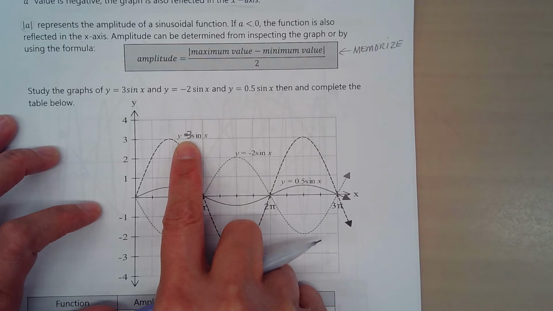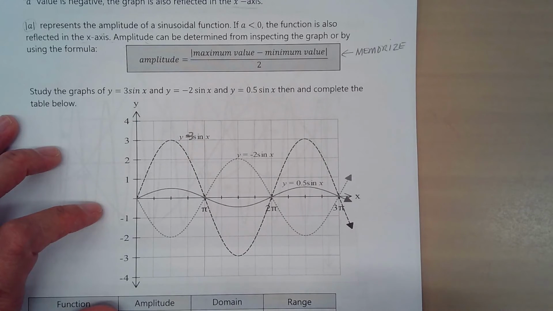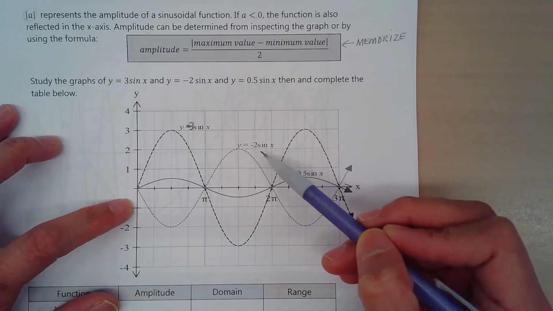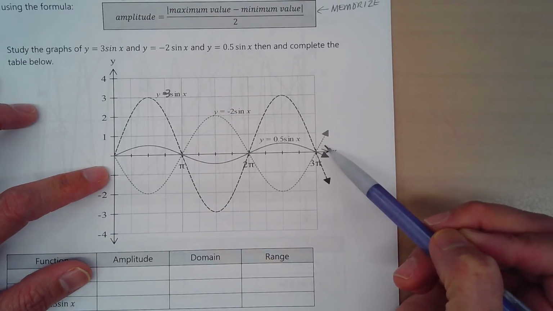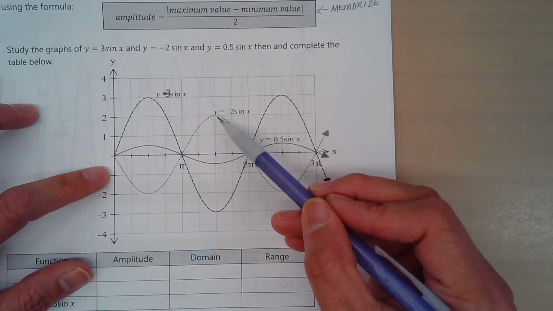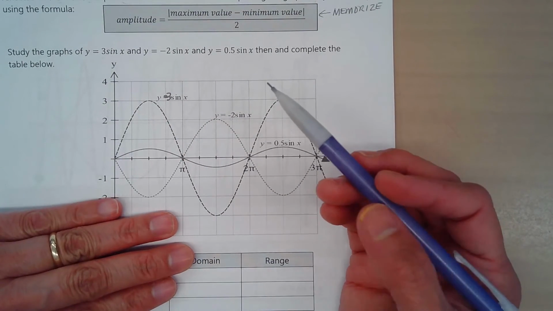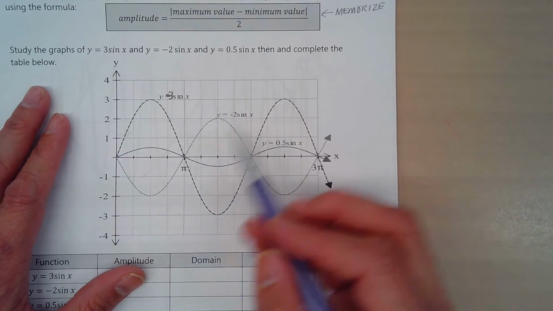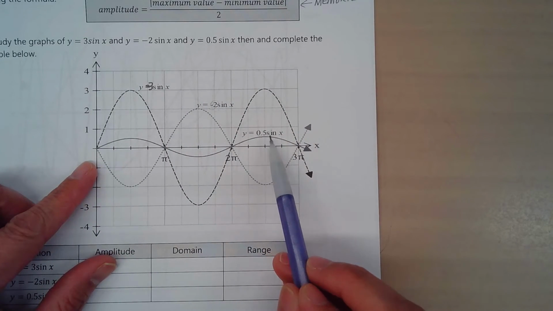And the second one is negative 2 sine of x. The amplitude is 2, but it's reflected down because of the negative. And then here, y equals 0.5 sine of x.